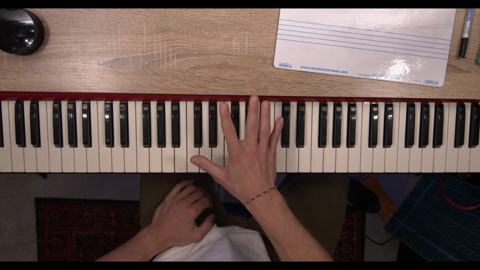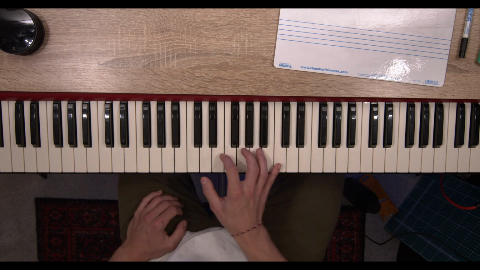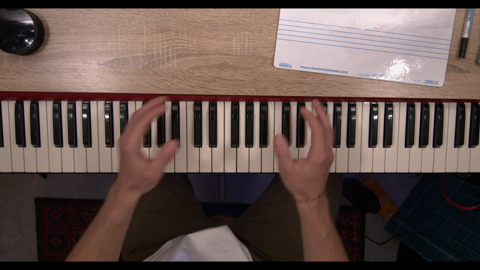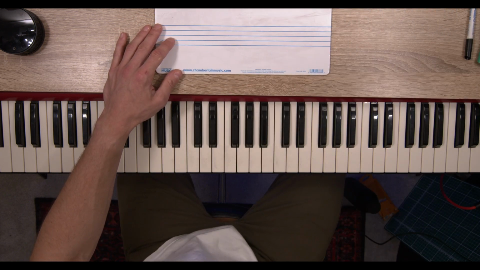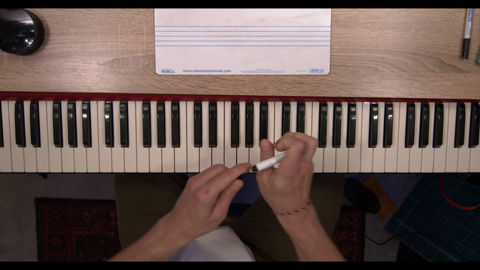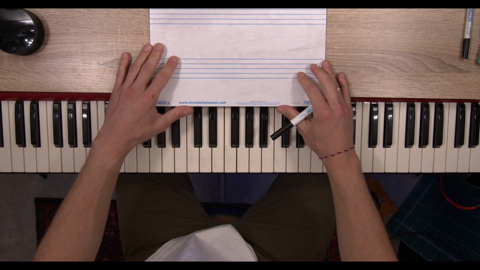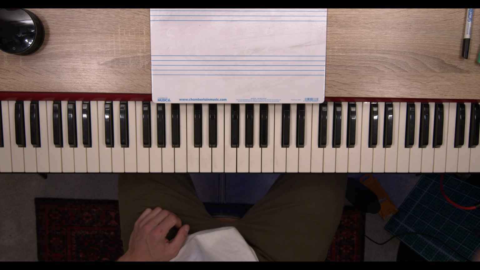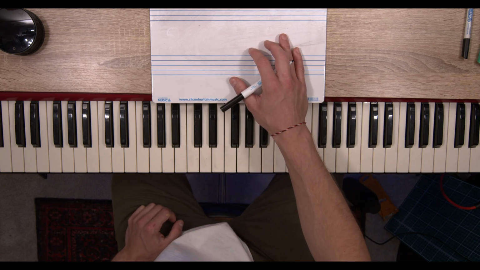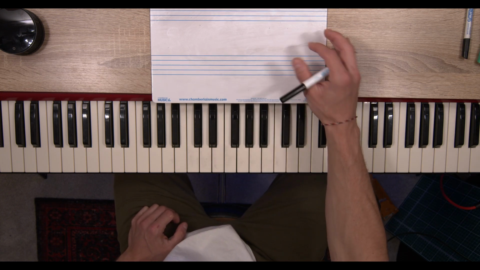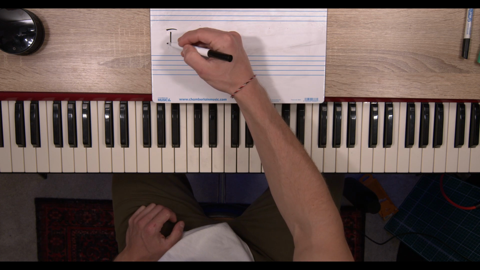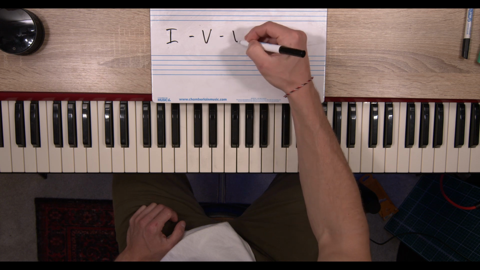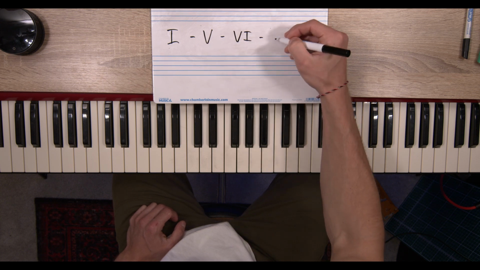Then we arranged them in a very particular manner. So rather than just playing up and down the sequence, we put them into an order. And that order, if you remember, let me find my slightly thicker pen. We've spoken about Roman numerals and how music is often arranged with these numerals. And we arrange the chords by playing the 1, the 5, the 6, and the 4.